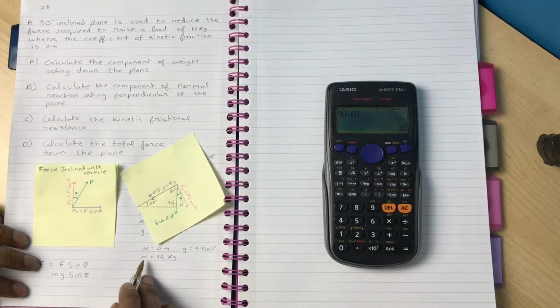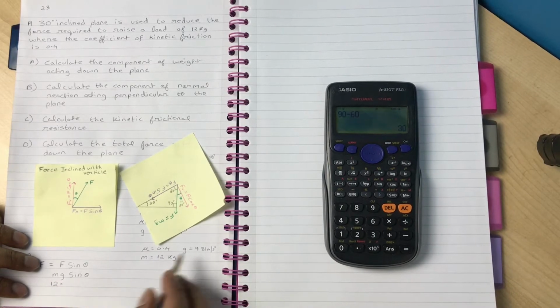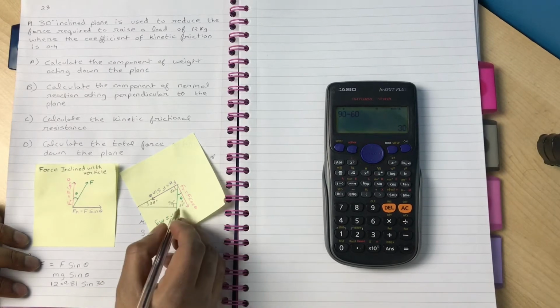So m value is 12, g value is 9.81, theta is 30 degrees, which is this angle 30 here.